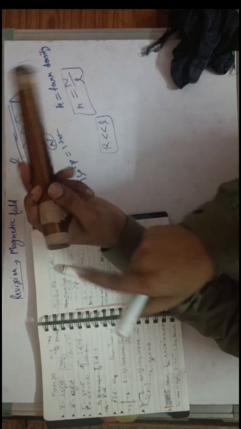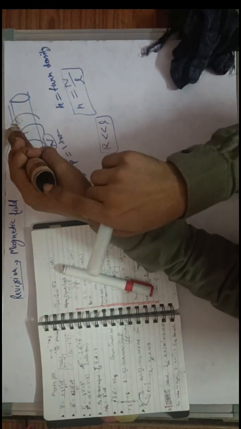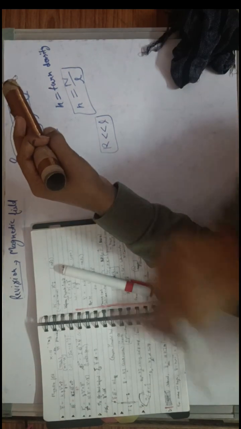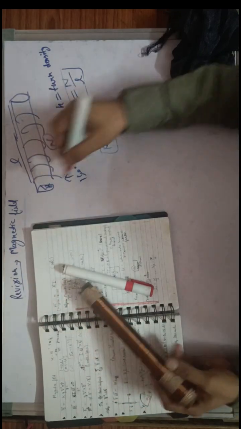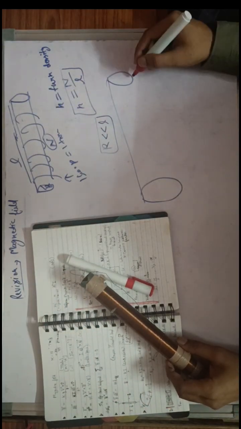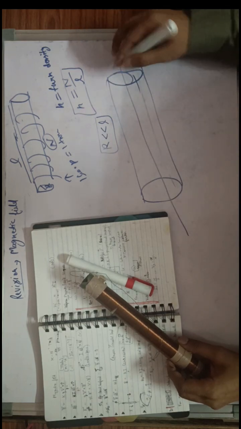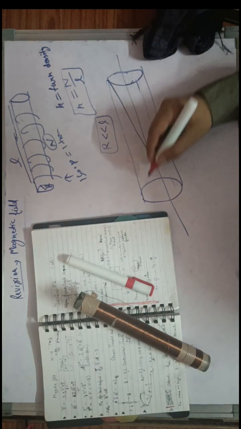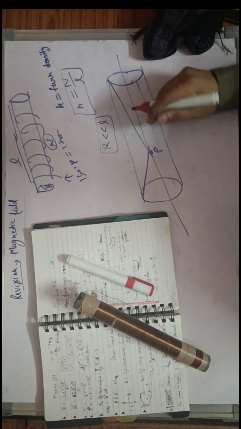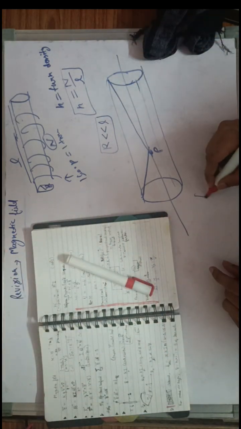Let's say there is an axis passing through the center of this cylinder, parallel to this, and I take any point P in this cylinder, and I join the end points of the solenoid. This is a case of a finite solenoid, not an infinite solenoid.